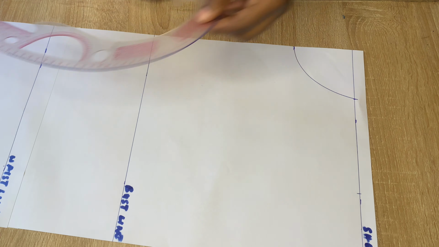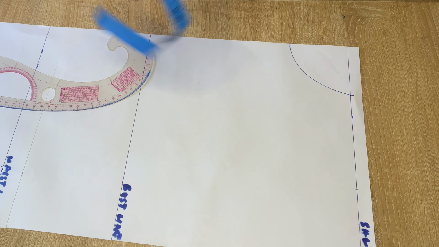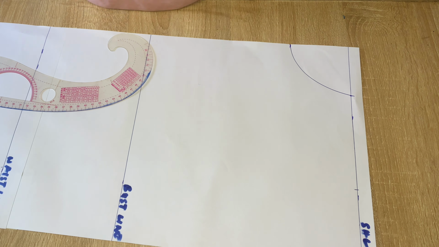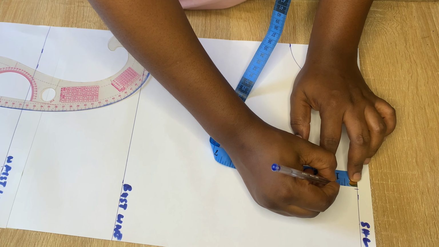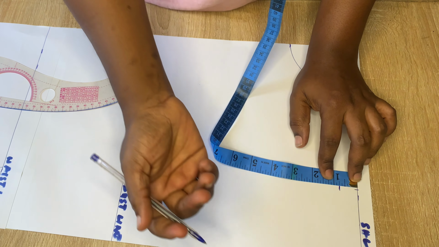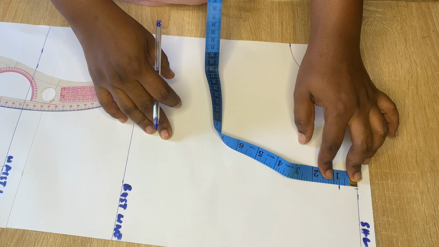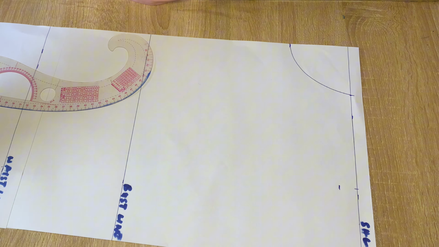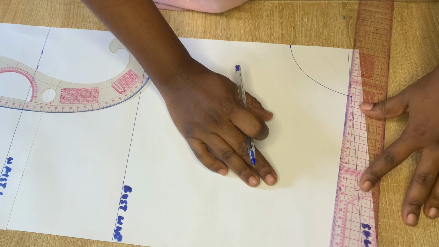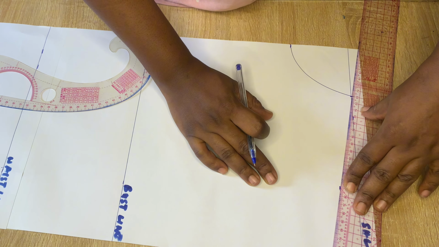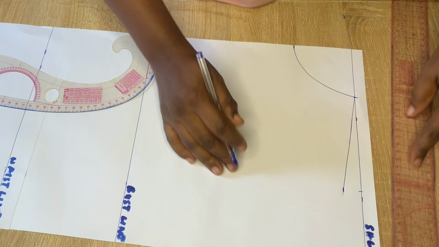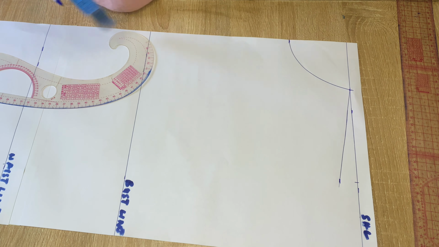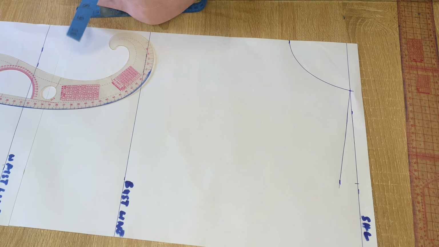All right, I hope it's simple so far. Okay, because there's nothing difficult in drafting a bodice block. All right, that's my shoulder measurements that I told you guys about. I'm going to come down by 0.75, then I'm going to draw a straight line, not touching anything. Draw a slanted line. It's going to be called our shoulder slope.